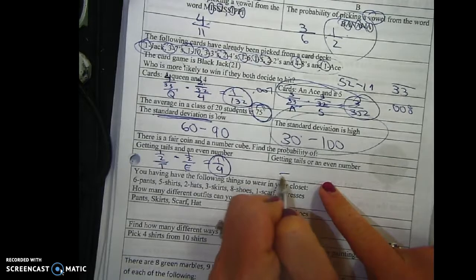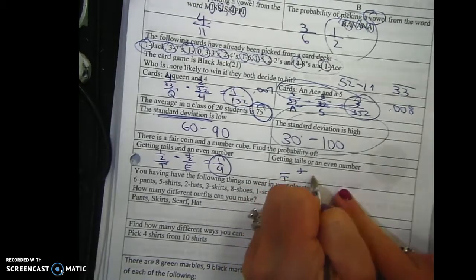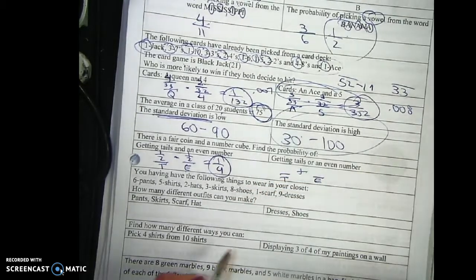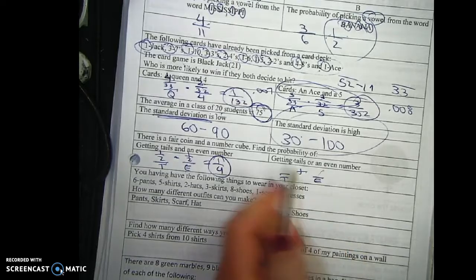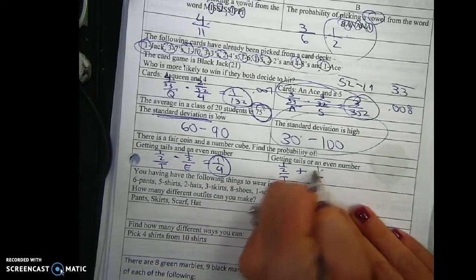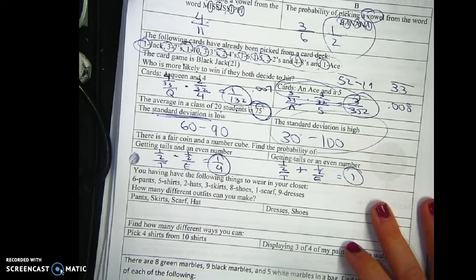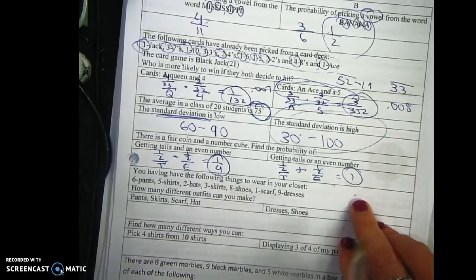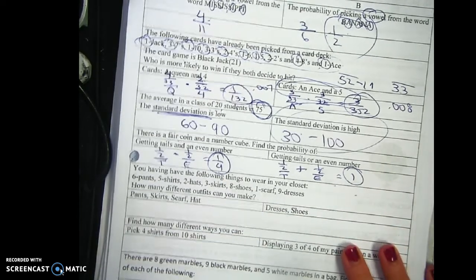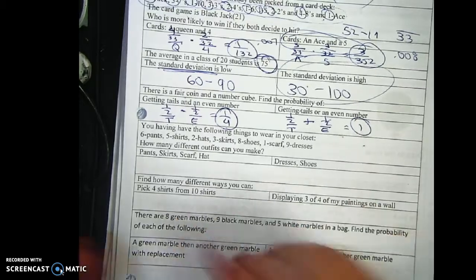But this is getting tails or an even number. That means you have to get one or the other. So that's 1/2, and that's 1/2. So that means what they're saying is there's a 100% shot that it's going to happen. It doesn't mean it's going to happen, but that's the probability. Okay? All right, let's check the next one.